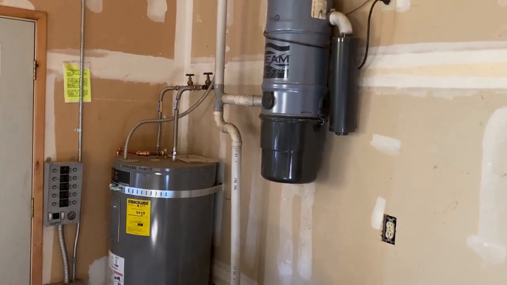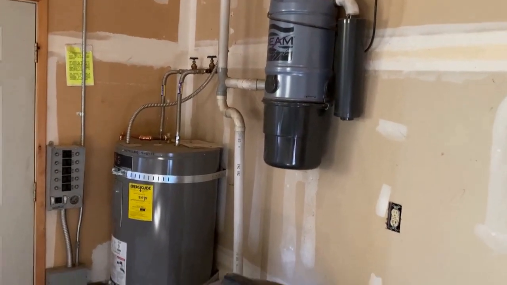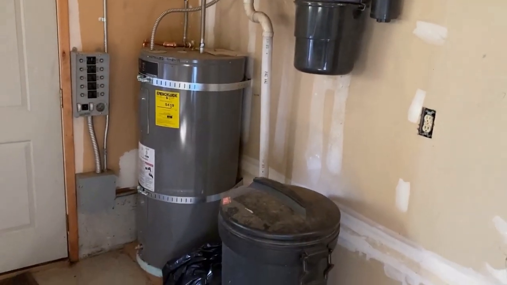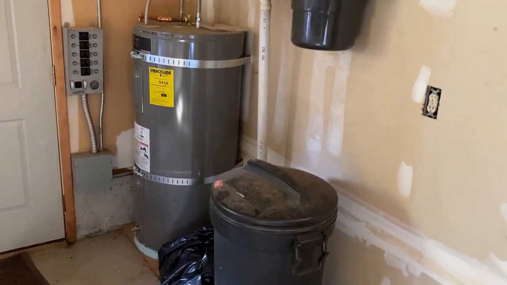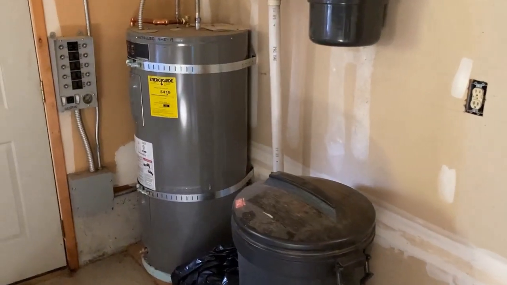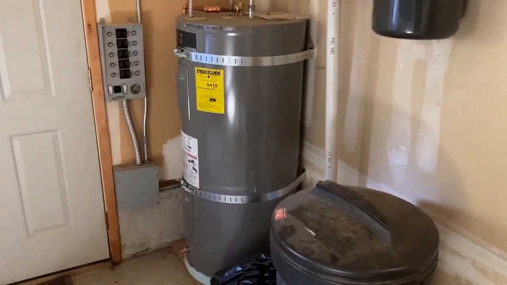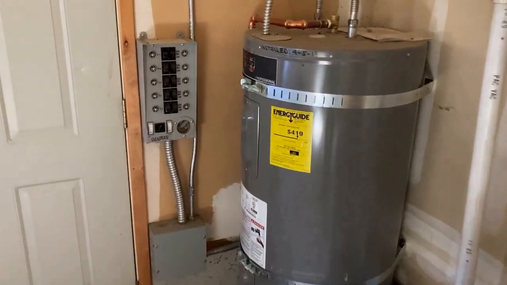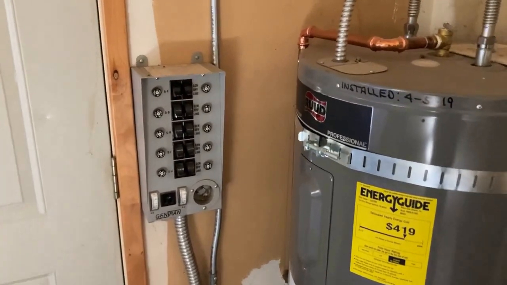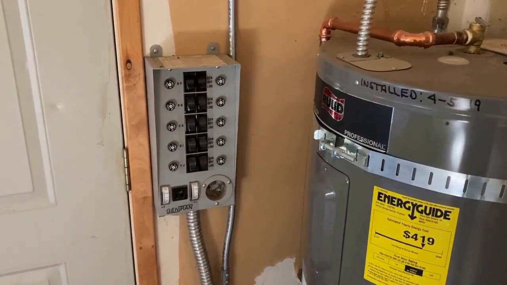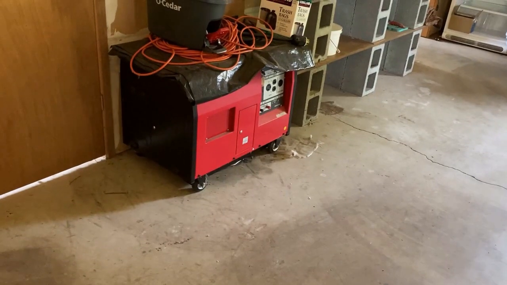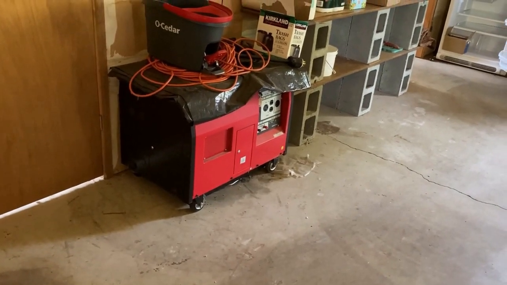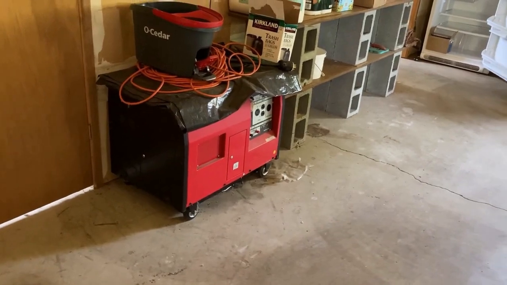The house has a central vacuum system, as you can see, and a newly replaced electric hot water tank. You'll see on the wall here, there are hookups for the generator when the power goes out. This Honda generator is the one that they use to hook into the panel.